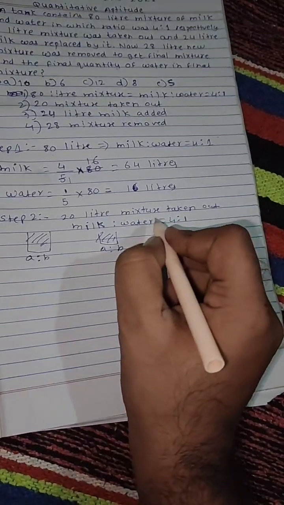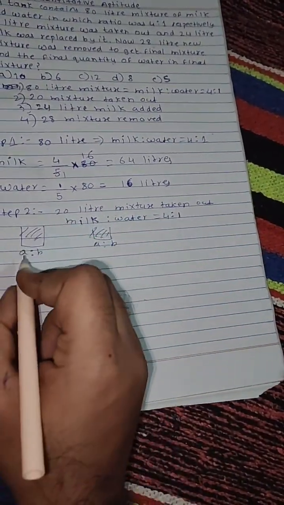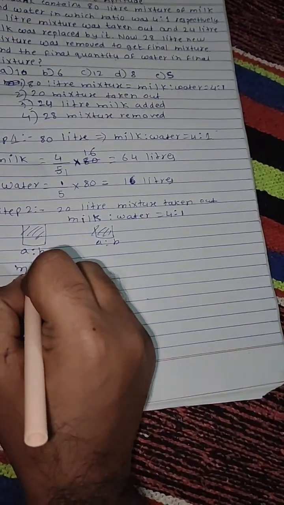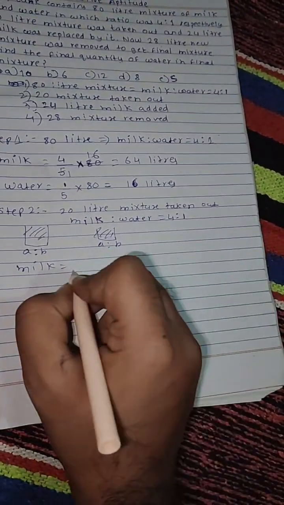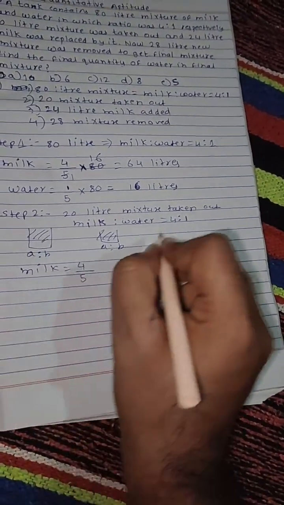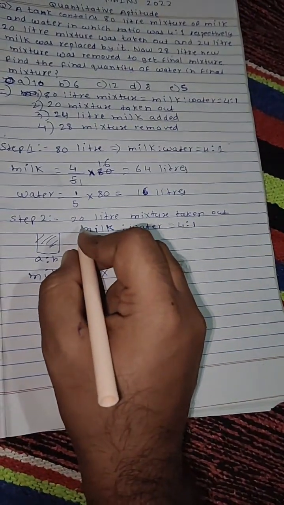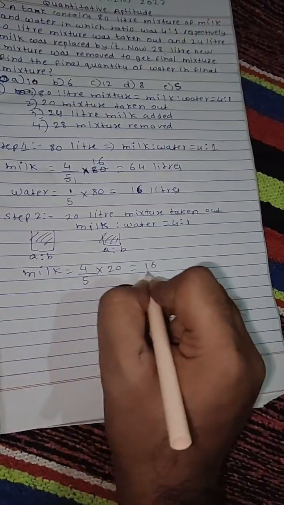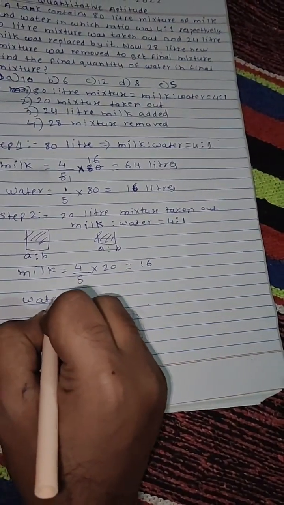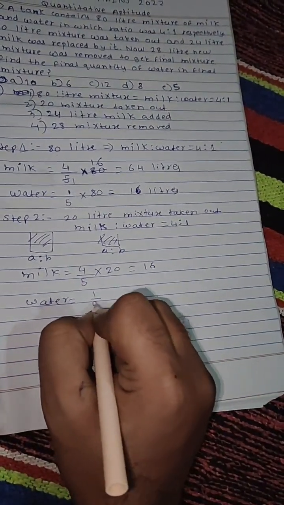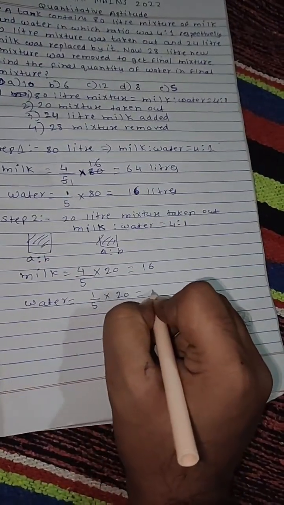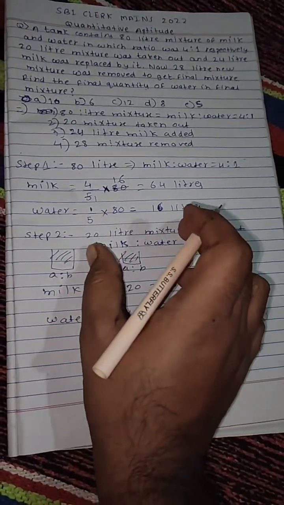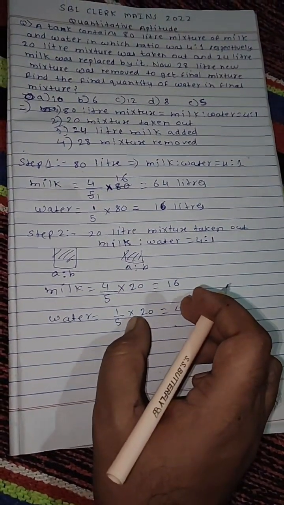So here we can find it. 20 liters we have taken out. So for milk, the individual part is 4 and the total is 4 plus 1, 5. How much did we remove here? 20. So it will be 16. For water it will be 1 by 5 into 20, so 5 ones are 5, 5 fours are 20, so it will be 4. So in the 20 liter mixture we have taken out, milk is 16 and water is 4.